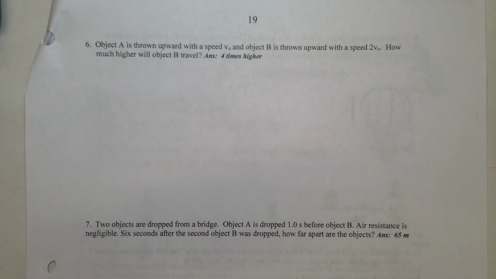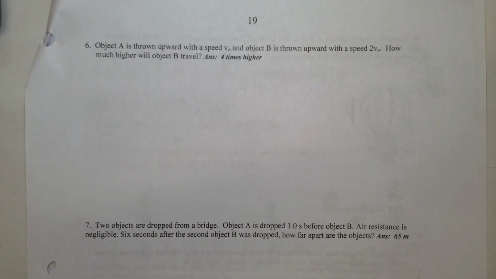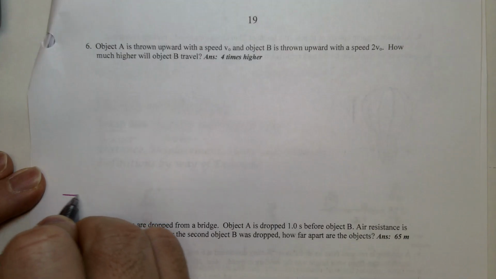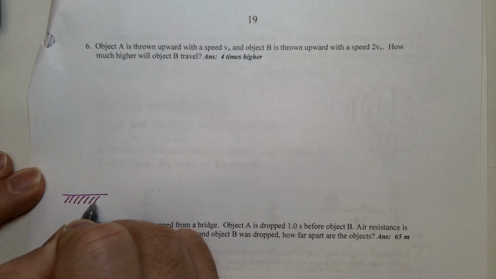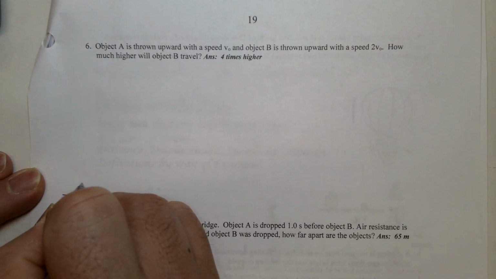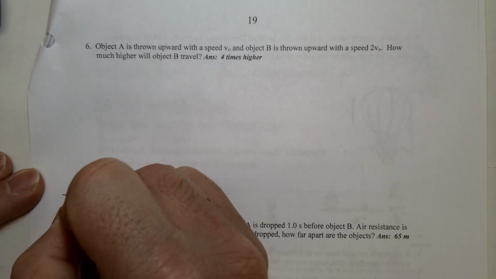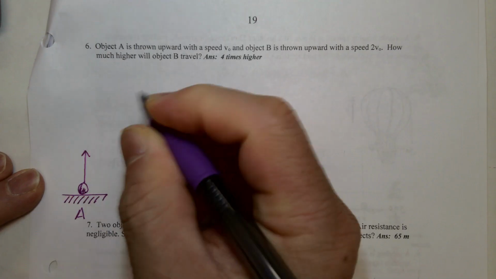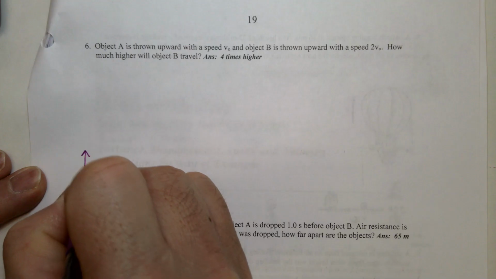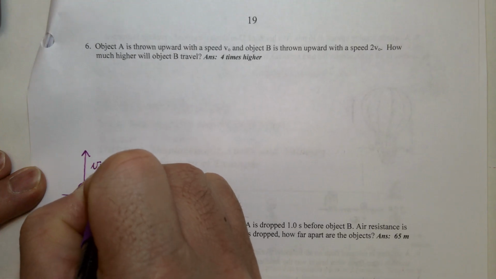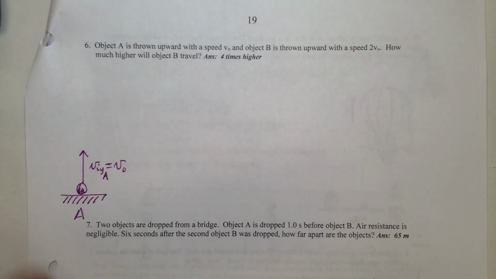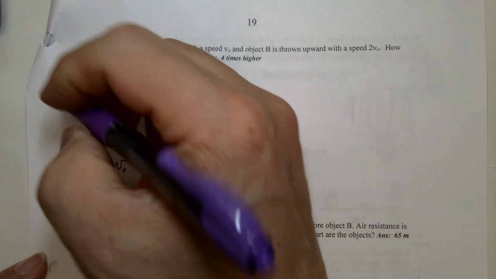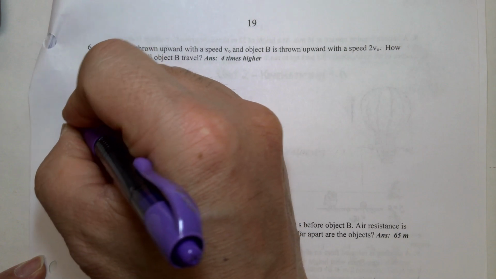All right, let's take a look at page 19. Now here it says object A is thrown upward with a speed of v naught. Okay, so here is object A, and it is thrown upwards with v initial y of A being v naught. Obviously this thing's going to go up and then it's going to come back down.